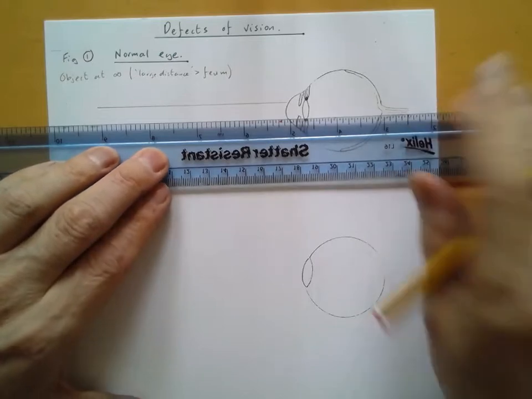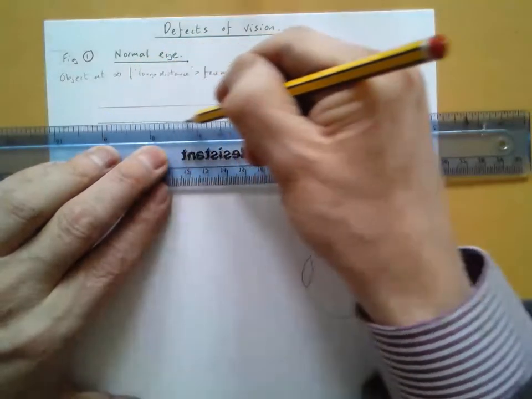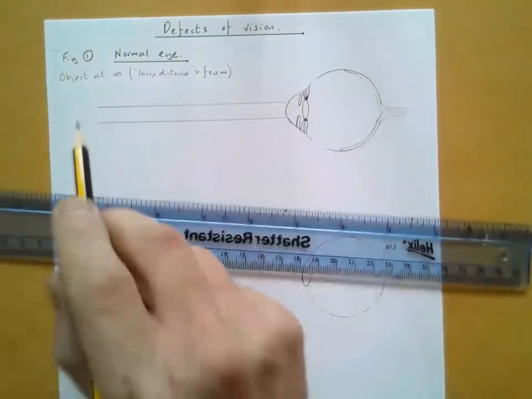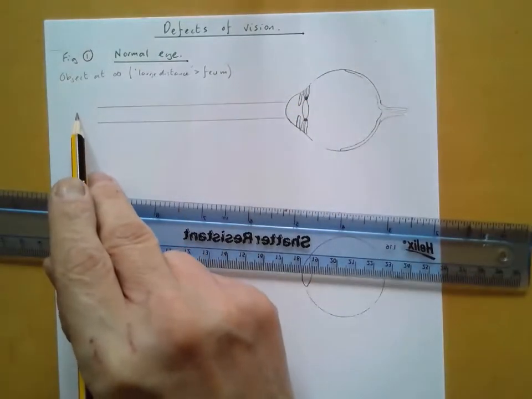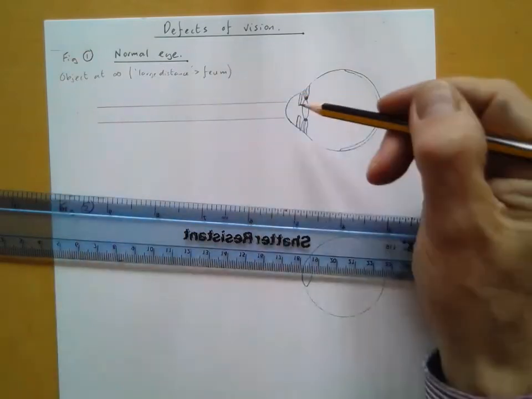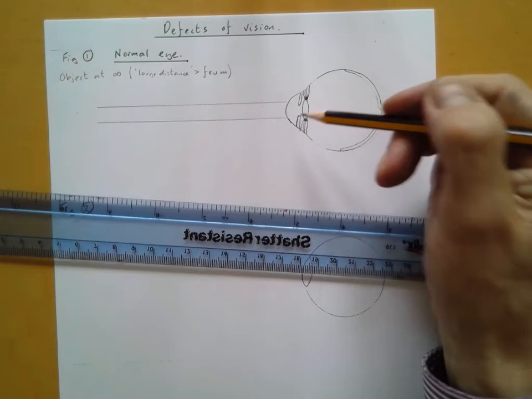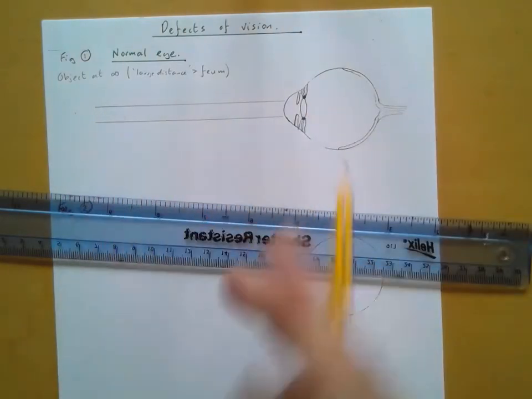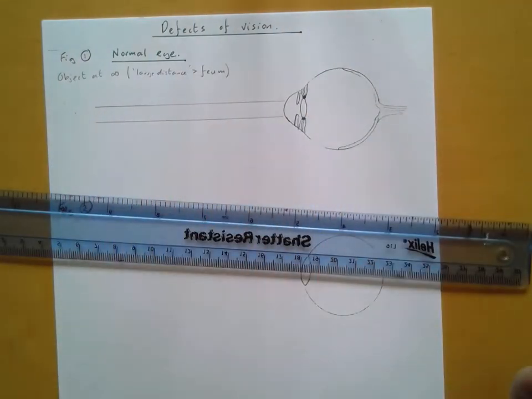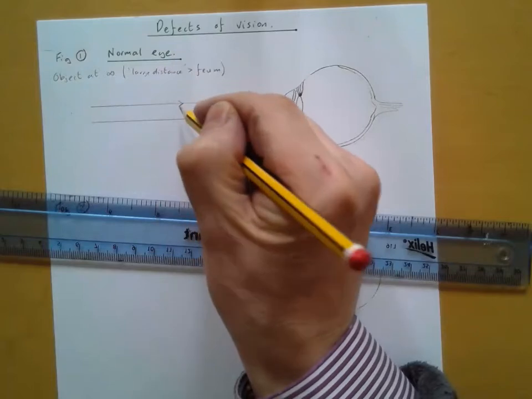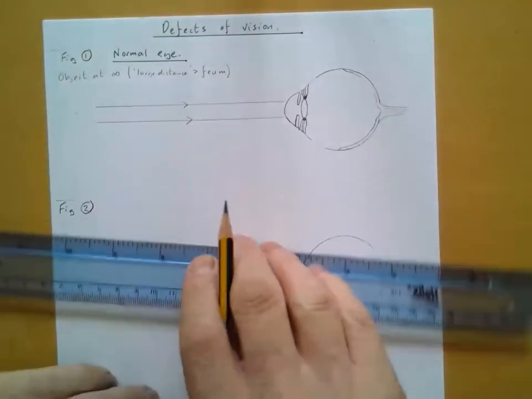If you remember the little experiment we did with the pieces of string, if you have rays coming from a single point on a distant object, an object at infinity, then when they reach the eye, or a lens, which is relatively small, the divergence of those rays is so small as to be negligible. So we can say that the rays are effectively parallel.